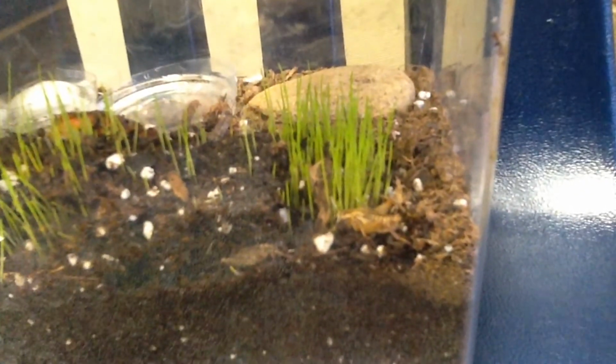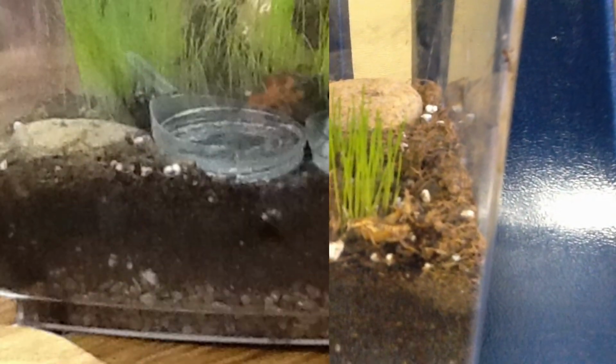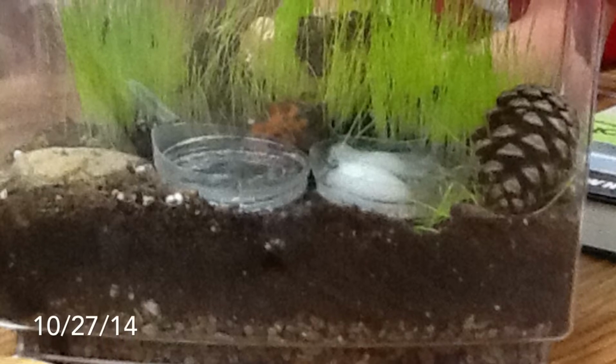We just got some grass. Mrs. Sosa was so generous that she gave us 2 of her extra crickets. Our grass has grown a lot more.